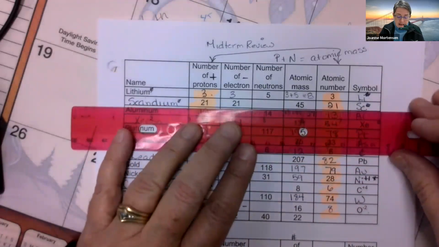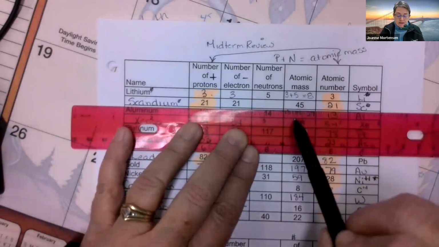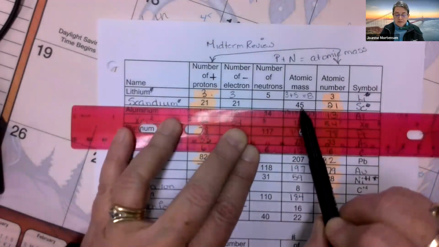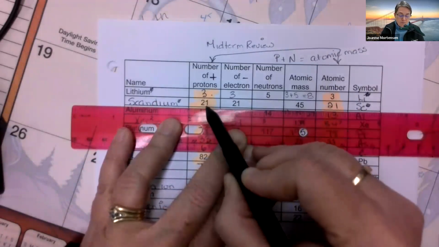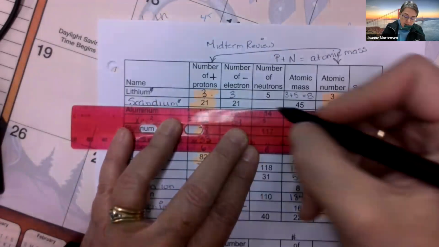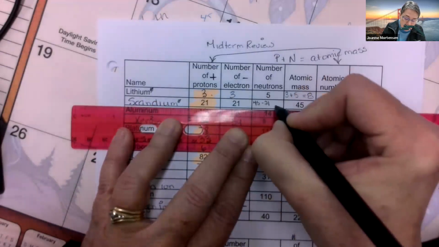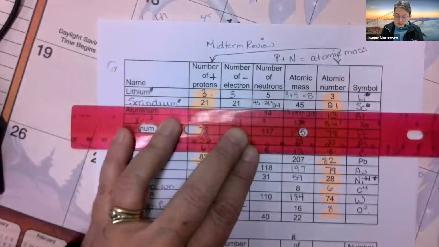So now this last part is kind of the opposite. We know the atomic mass. We know there's 45 things in the nucleus. So what's in our nucleus? Our protons and neutrons. So if we take 45 minus 21, it's going to give us our number of neutrons. I'm going to write 45 minus 21, and that should give us 24. And don't judge me, it's the end of the day. I'm double checking. Well, surprisingly, it's 24.